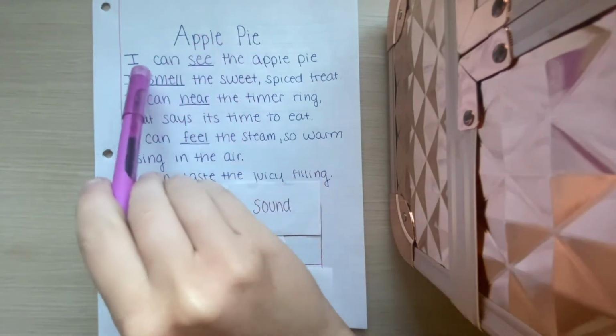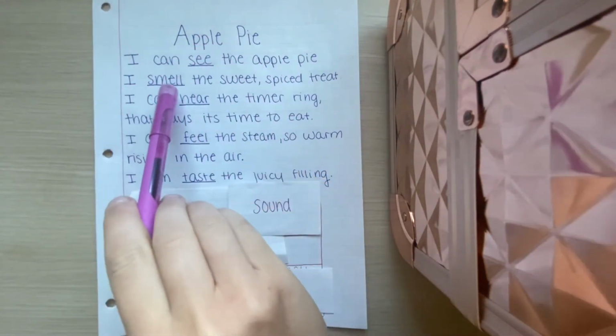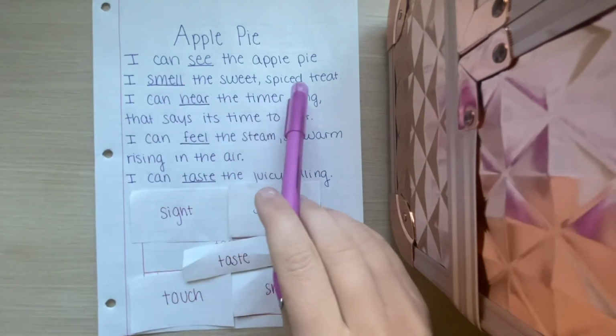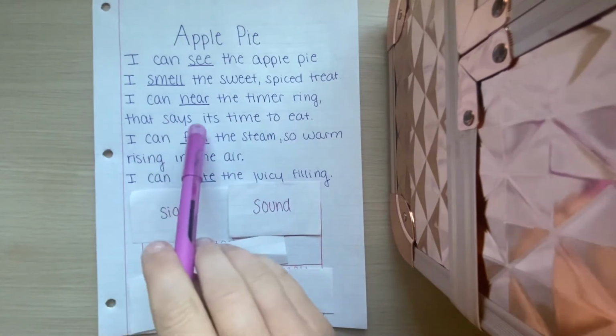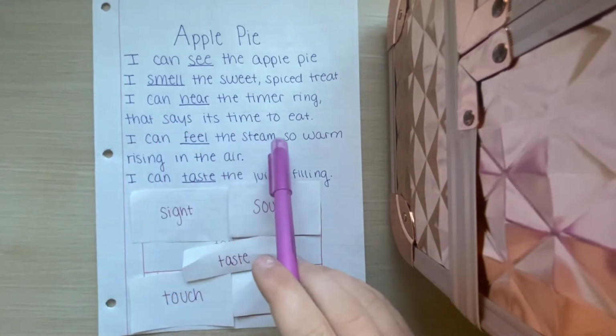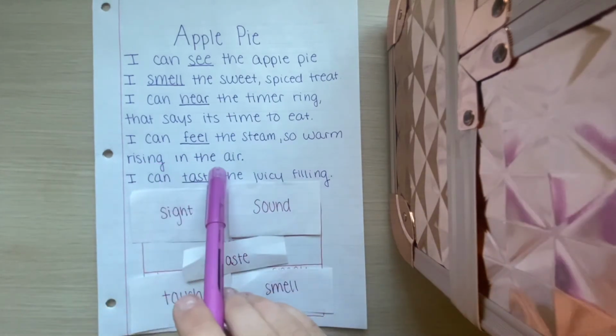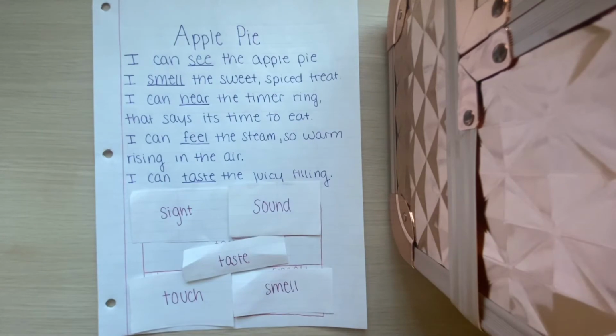Apple pie. I can see the apple pie. I smell the sweet spice treat. I can hear the timer ring that says it's time to eat. I can feel the steam so warm rising in the air. I can taste the juicy filling. Now let's break down this poem.